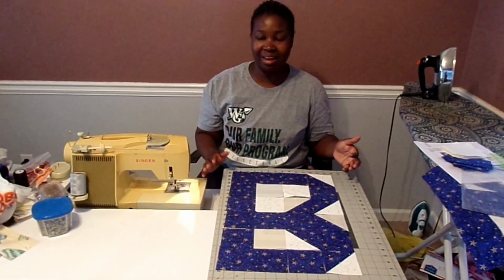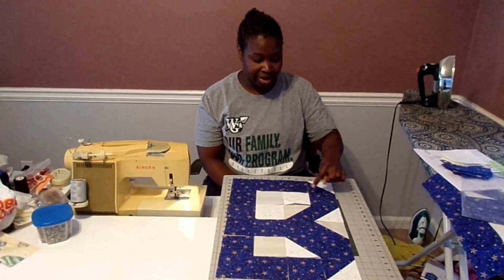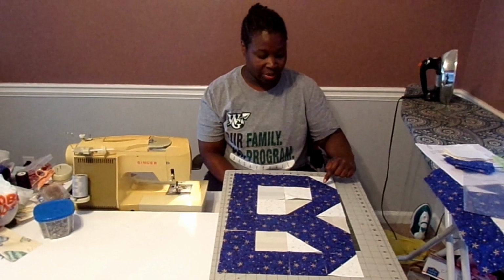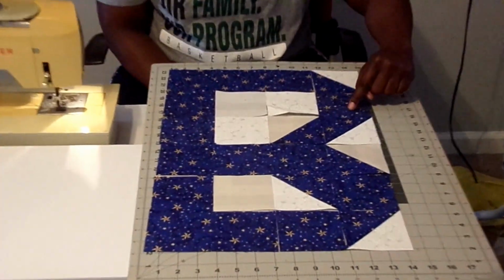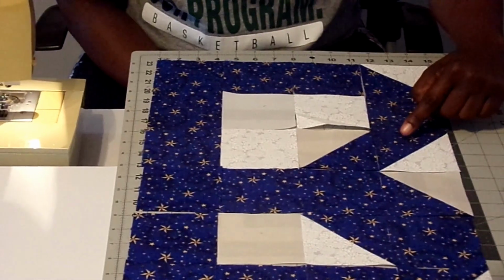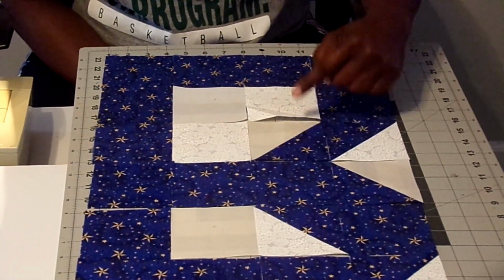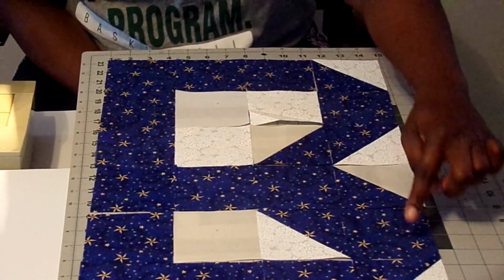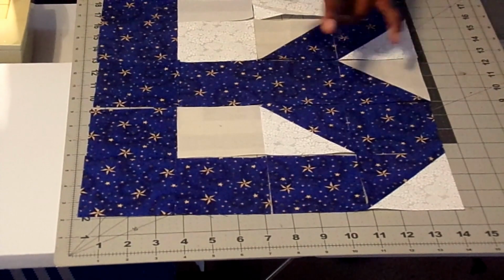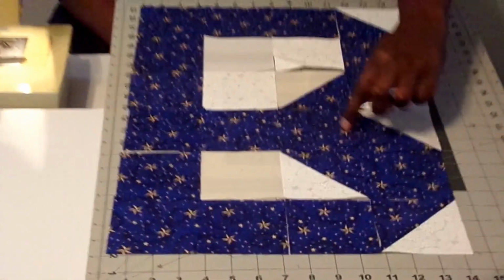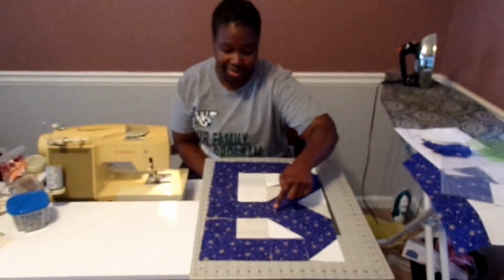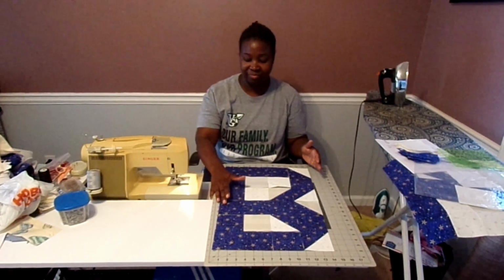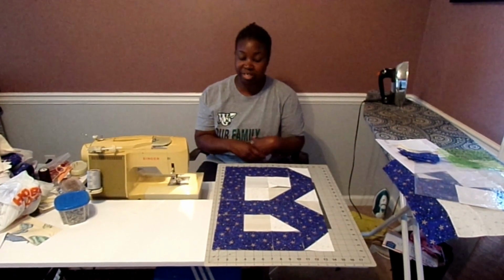I have the B all laid out. I wanted to kind of show you where we gave the impression of the curve. So if you look right here, we have a half square triangle, and then the solid square, and another half square triangle. And then this fourth half square triangle does kind of give that illusion of a curve. And then you can see the same thing down at the bottom where we put the two half square triangles and then solid squares and another half square triangle. So it looks like it's curving around. And I think that's a great effect for creating these curves for these particular letters.